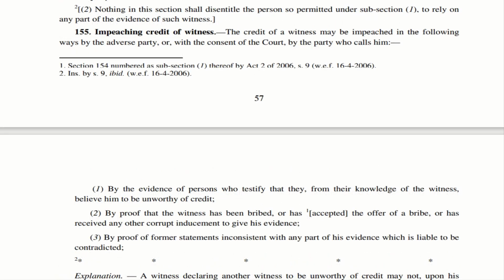Let us see what are the ways in which the credit of a witness can be impeached, or what are the modes in which you can make this happen. The first one is, if evidence is called and he testifies in the court that from his own knowledge about the witness, he believes the witness to be unworthy of credit. Let us try to understand this in a much simpler manner.